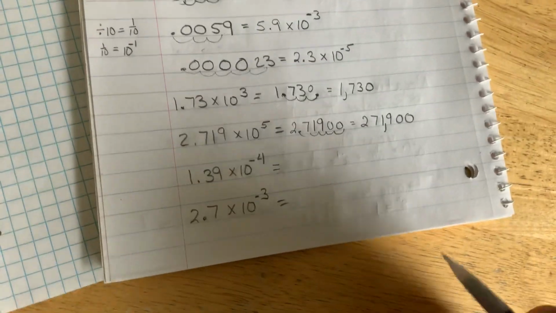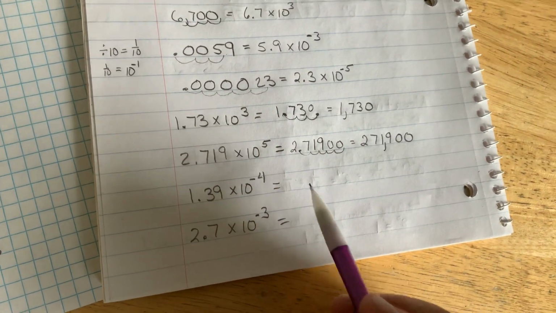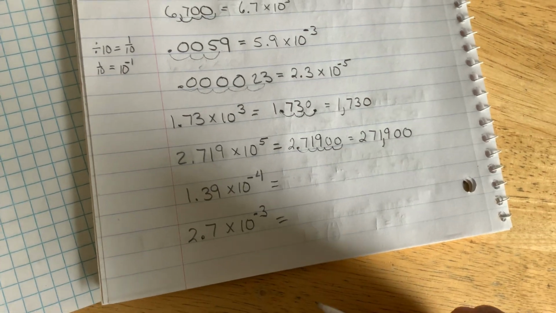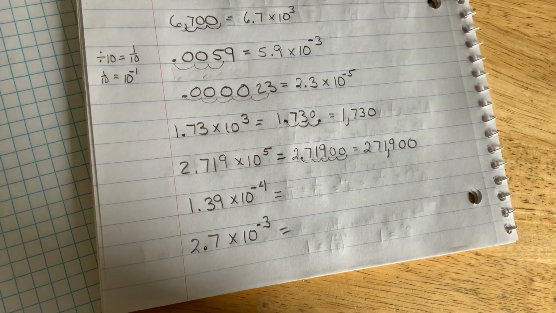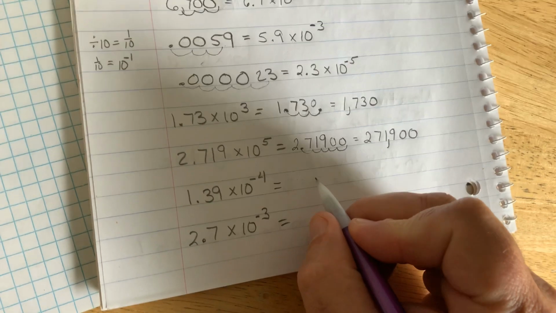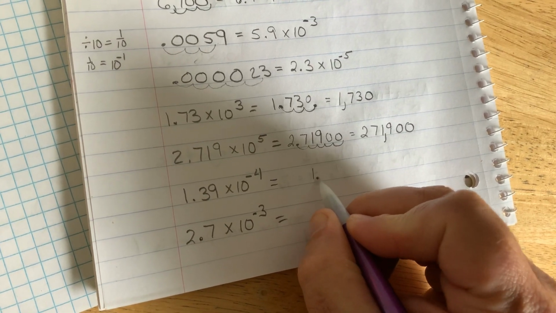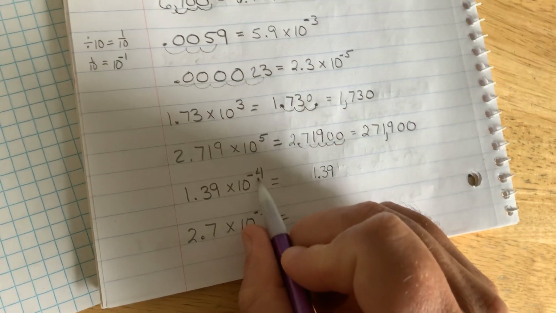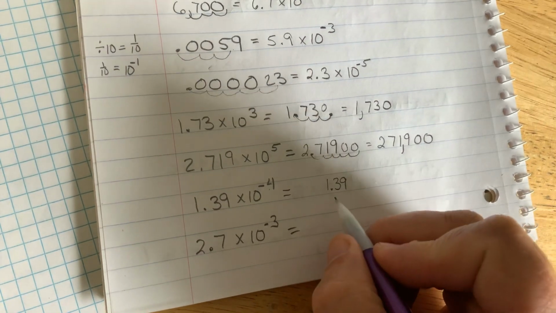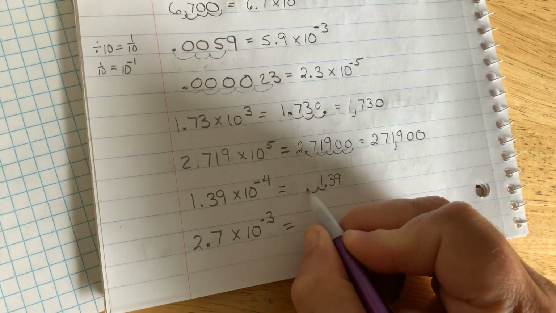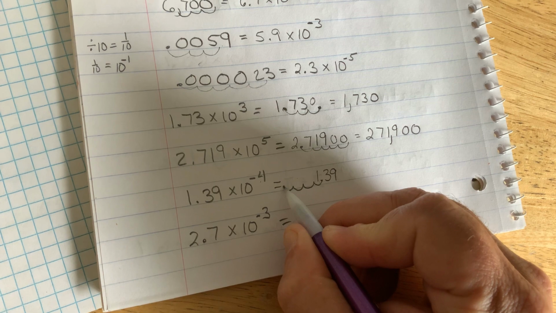Now that was when the exponents were positive. Now our exponents are negative, so we're going to be going to the left. I went from 1.39, and now I'm going to go to the left 4: 1, 2, 3, 4.